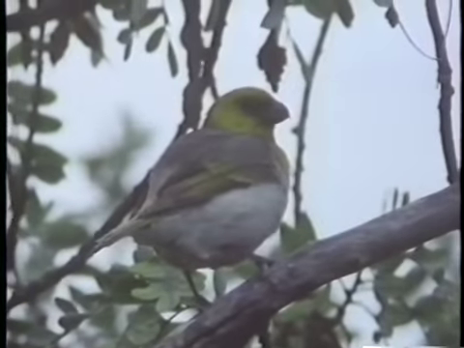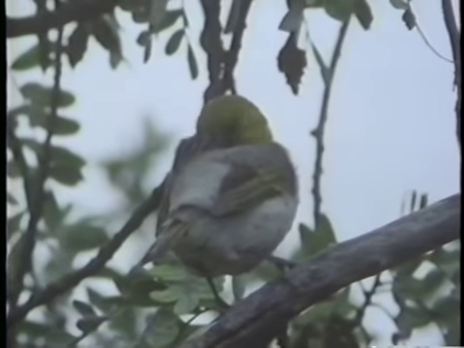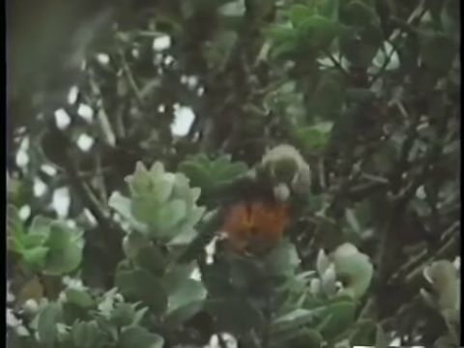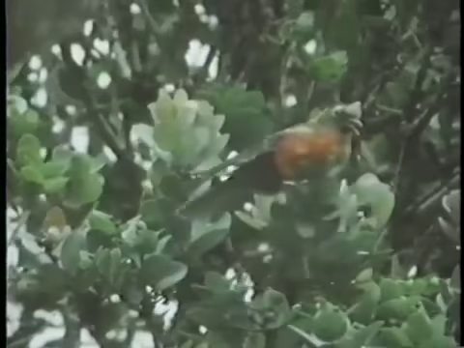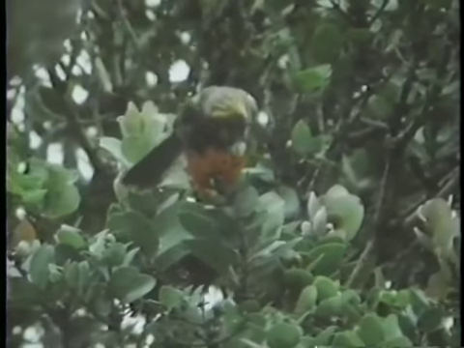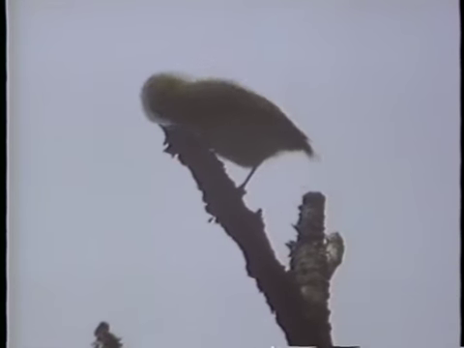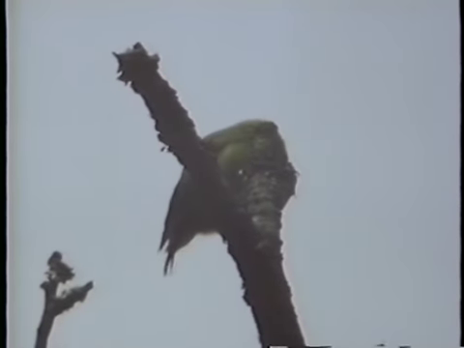This honey creeper is the Pelida. It has a powerful finch-like beak for cracking open seeds. The Akoikoi has a slender beak for feeding on insects and nectar, and a crest of white feathers at the base of its beak. The Iiwi has a long curved bill for probing for nectar in deep flowers. The Akai poluau has a dual-purpose beak. The lower bill is used to chip away bark to find insects, and the finer upper bill winkles them out.